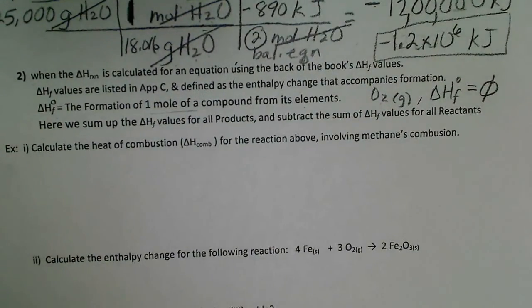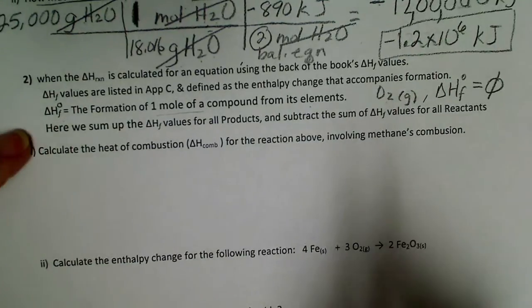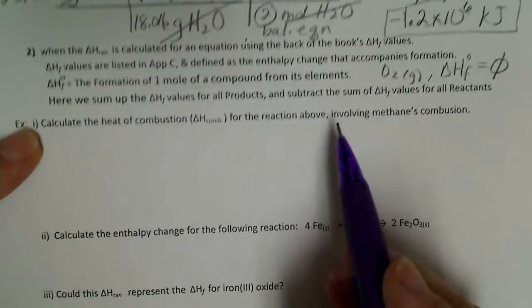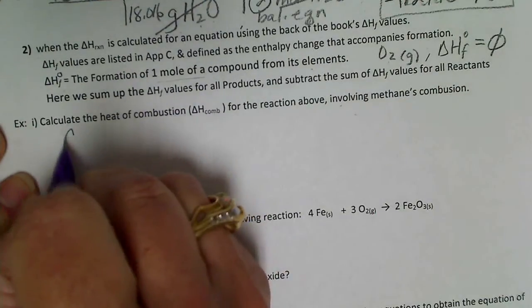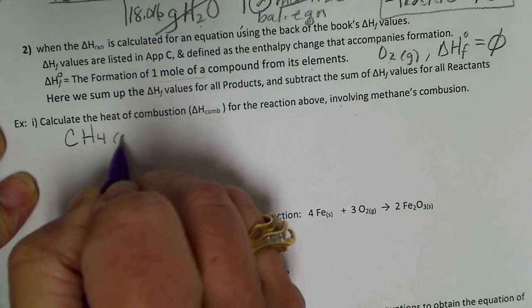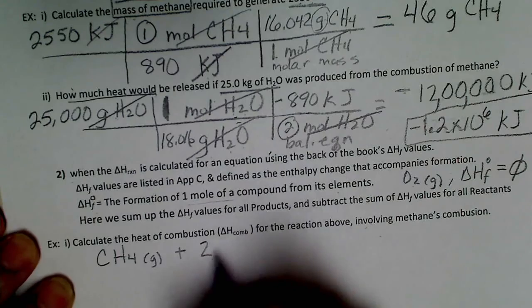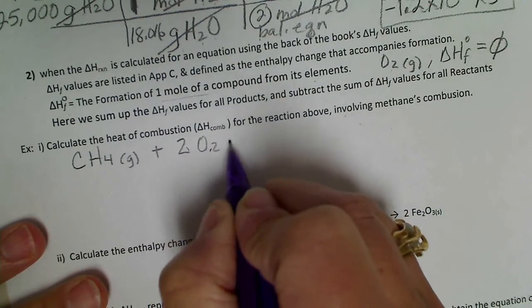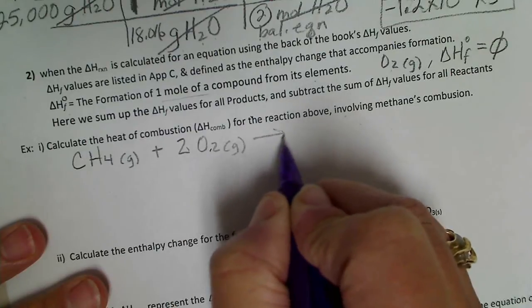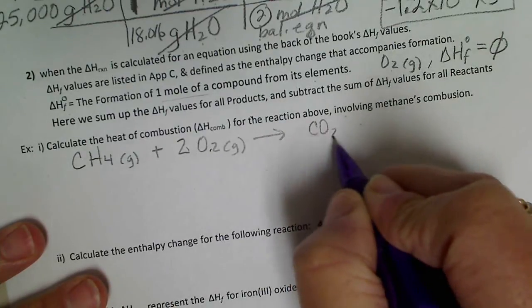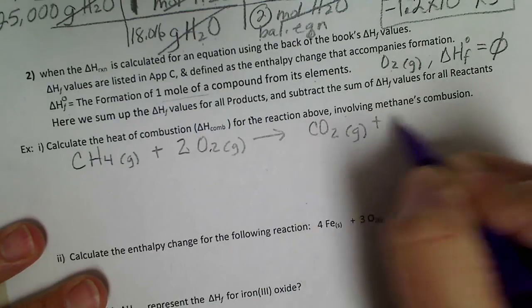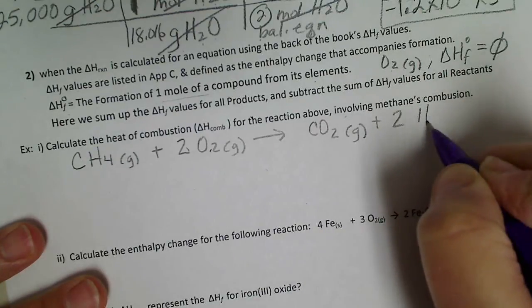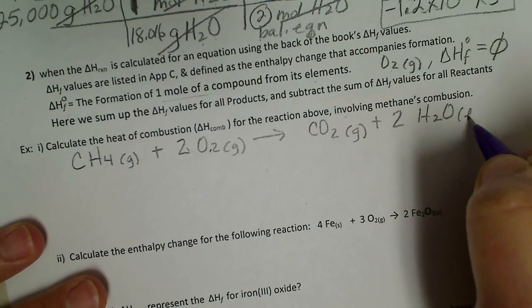So we're defining elements to be 0. I'm going to rewrite the equation above so we've got something to look at. So when 1 mole of methane, the gas, reacts with 2 moles of oxygen gas, that will produce 1 mole of carbon dioxide in the gas phase and 2 moles of water in the liquid phase.